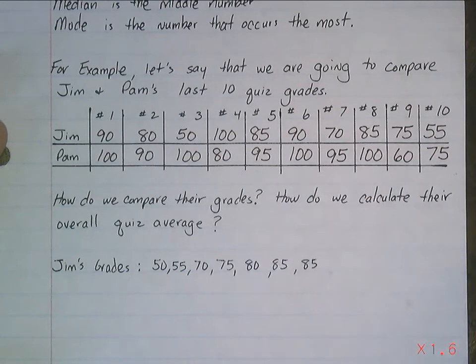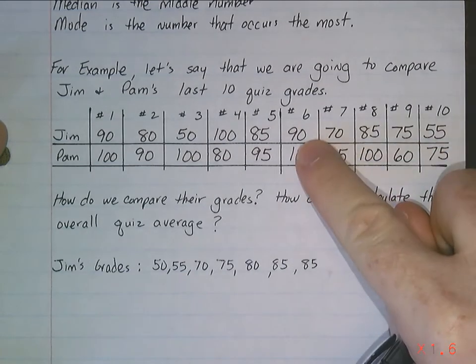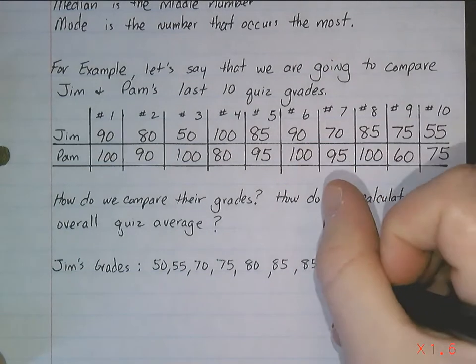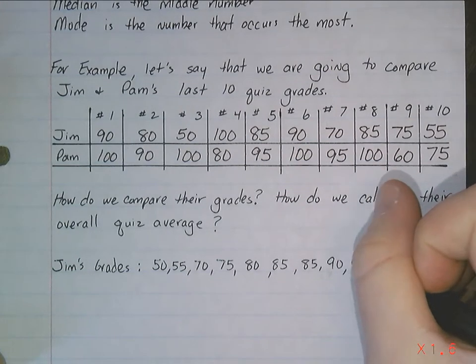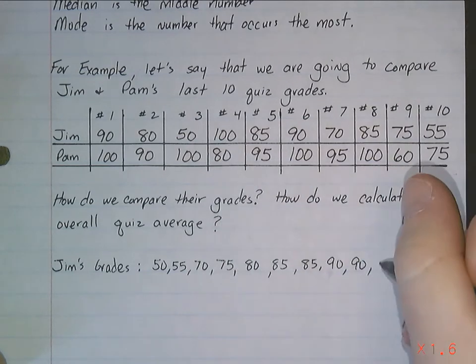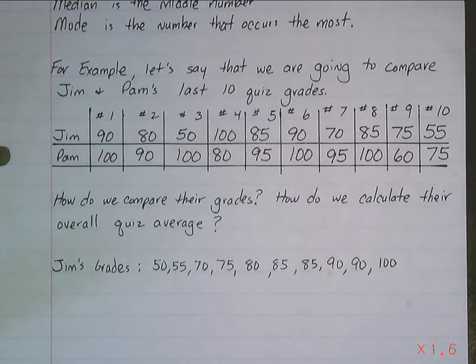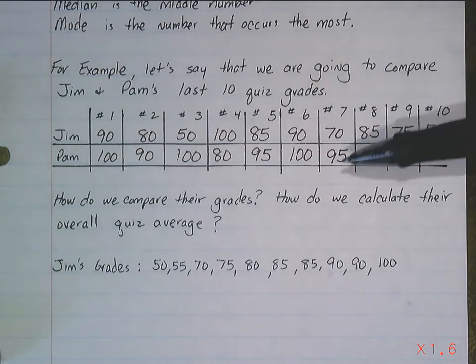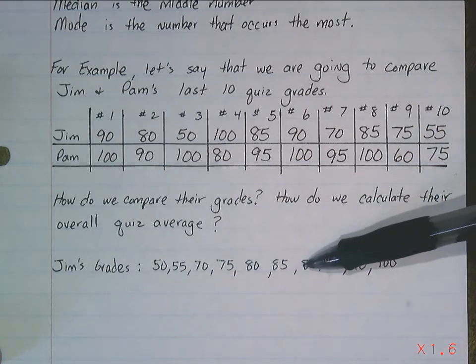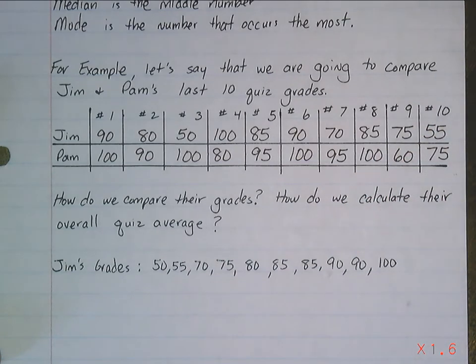Okay, do we have a 90? We've got a 90. Any other 90s? We got two 90s here. And then 100. Okay, we've got 100 here. I think I've got them all, but just to make sure, we need to count them. So 1, 2, 3, 4, 5, 6, 7, 8, 9, 10. Okay, so we've got 10 grades.